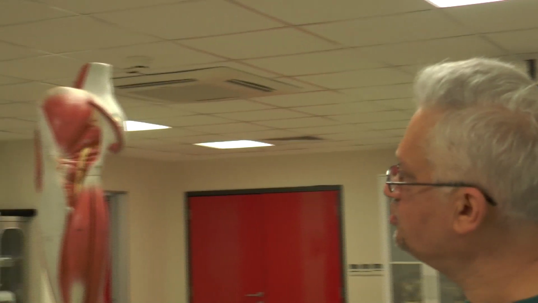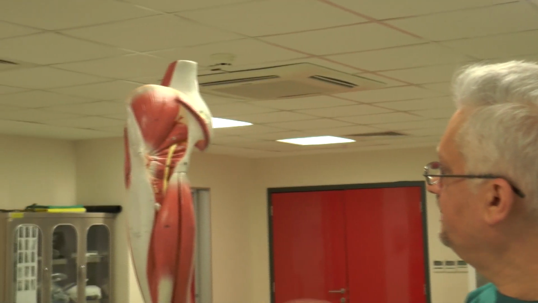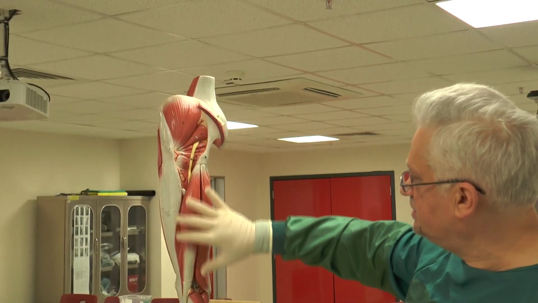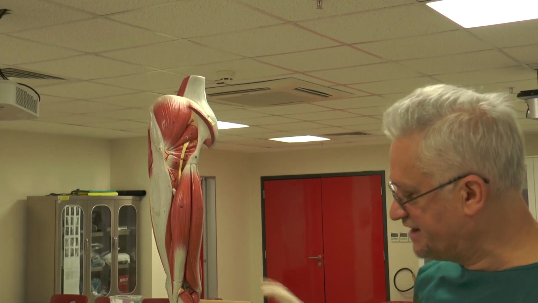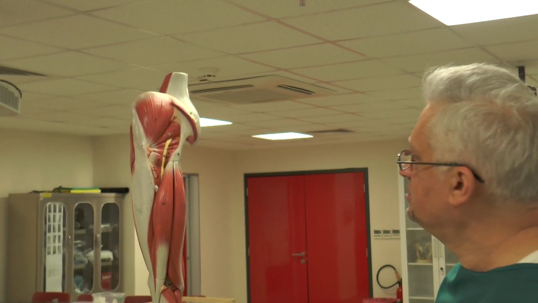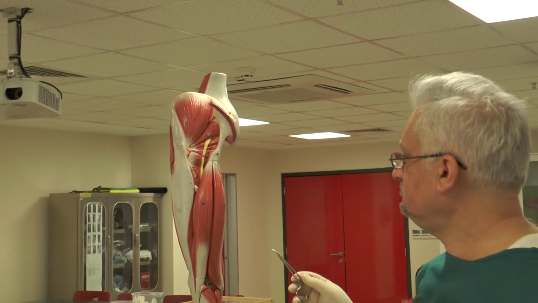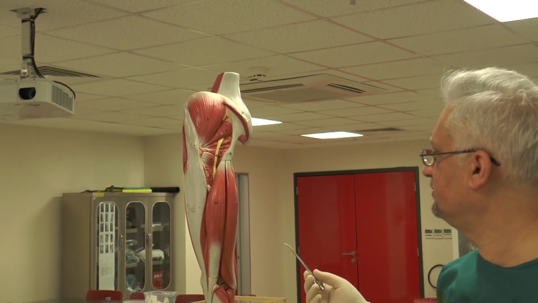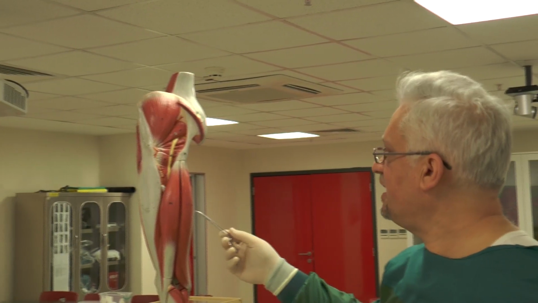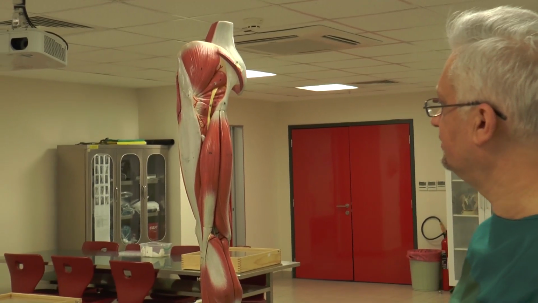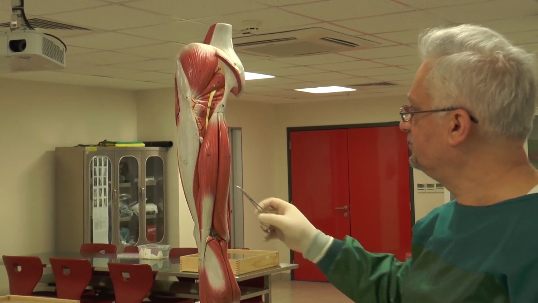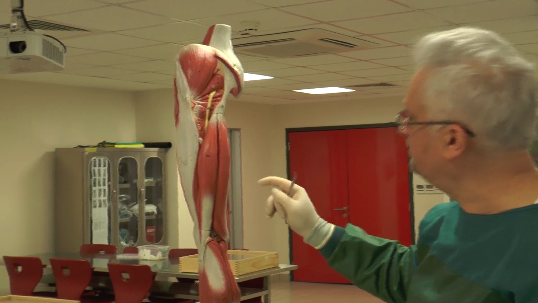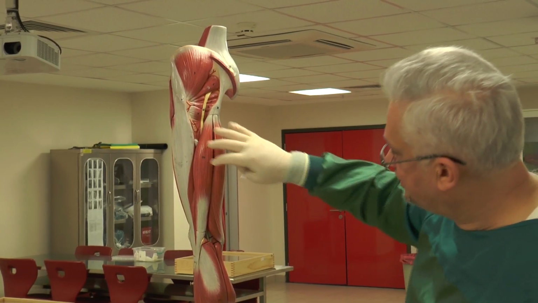Now let's go to the posterior thigh region, all right? So in the posterior thigh region, this area here, we refer to these muscles as the hamstring muscles. There are basically three muscles here, and if you want to add the head, there's four, of course. So this is biceps femoris, on the lateral side here.